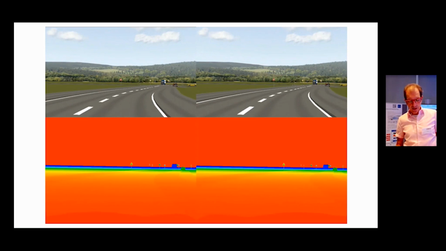The images are delivered also by the well-known OSI image standard. And here we can see both images from the left and the right camera.